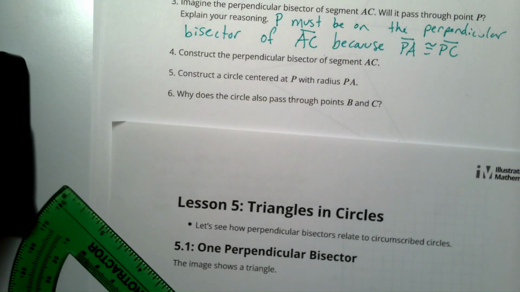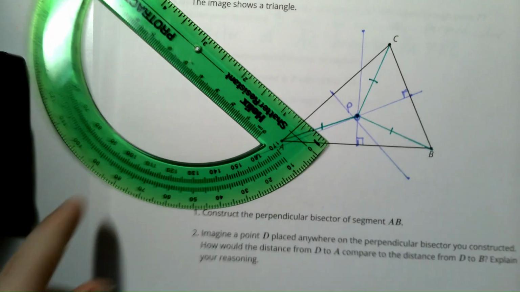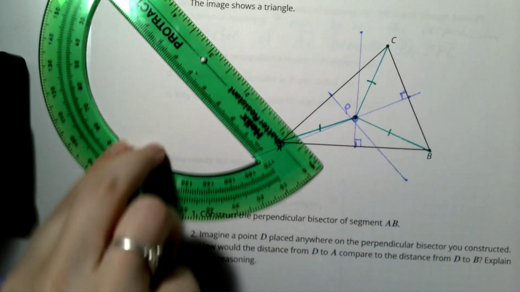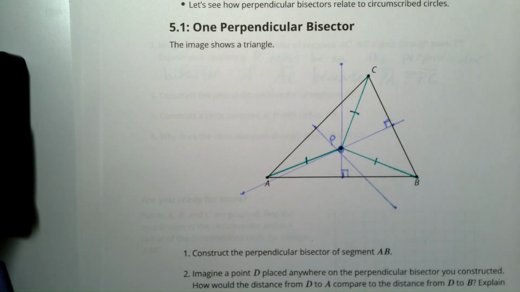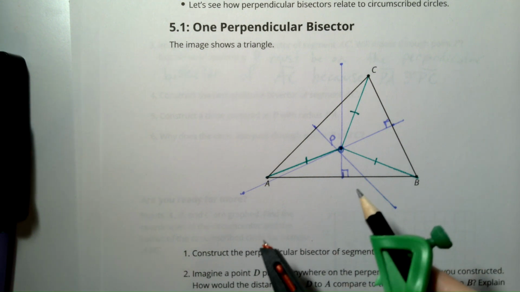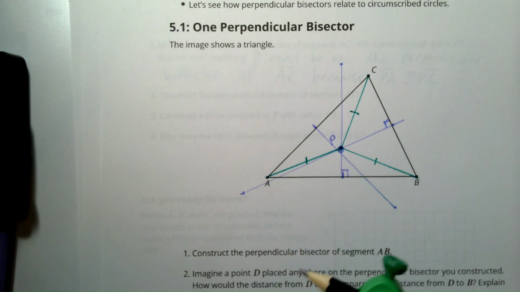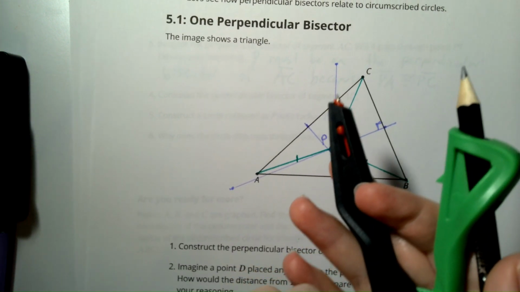So let's see, what's the next question? Now it says construct a circle centered at P with a radius PA. Okay, so I'm going to take my compass. So it wants PA to be my radius and P to be my center. So I'm going to take this here. This compass is a little tricky because it locks.